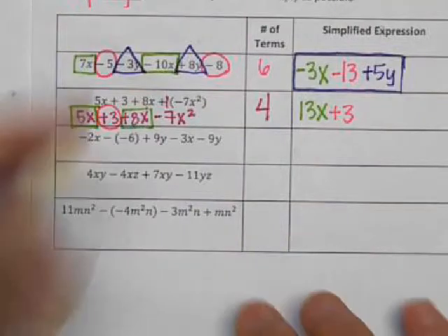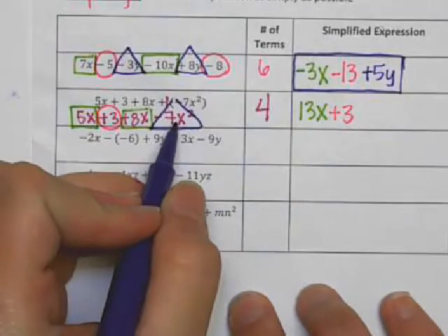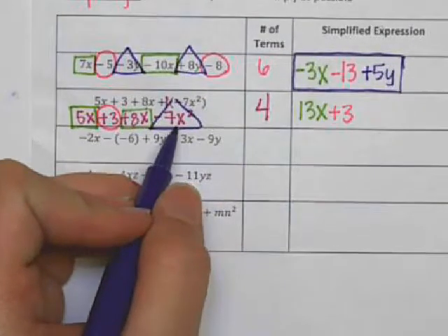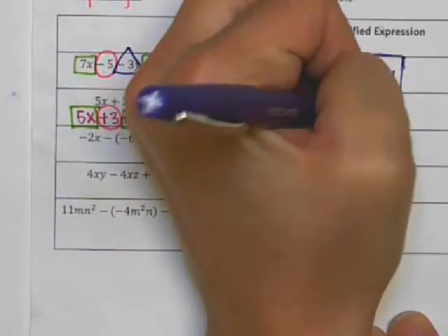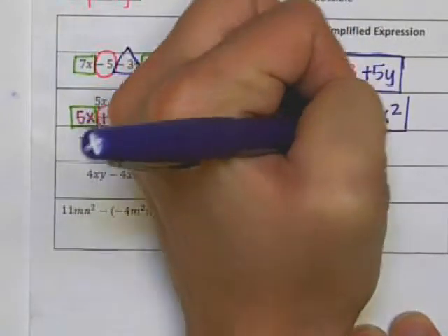Then I'm going to put a triangle around my next term, a negative 7x squared. And it does not have a like term, so I'm just going to, again, write it on the back because it does not have a like term.